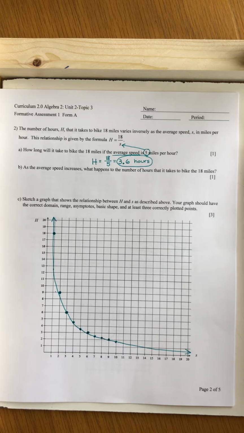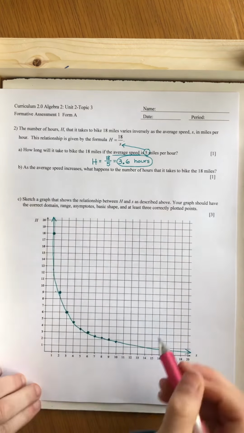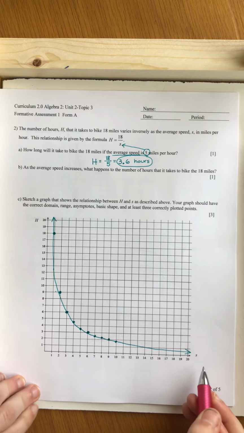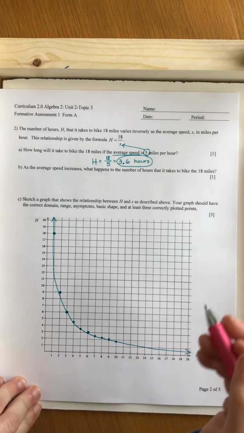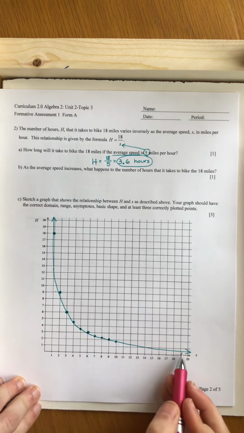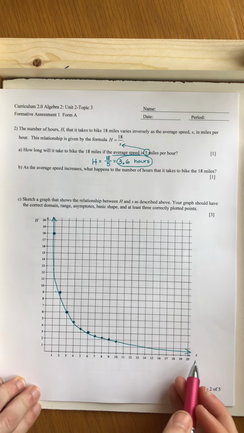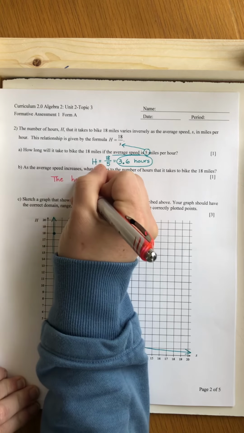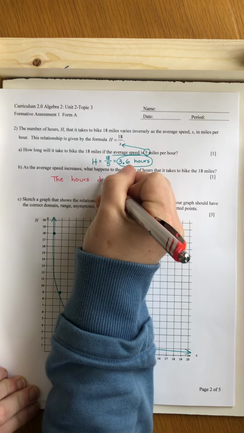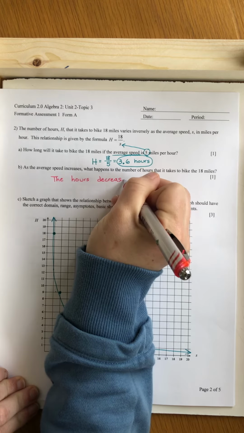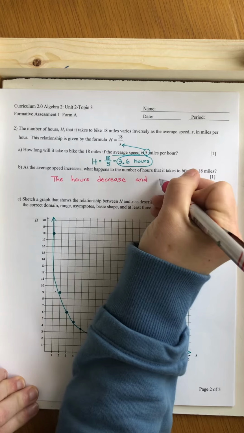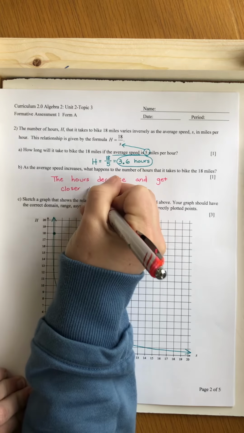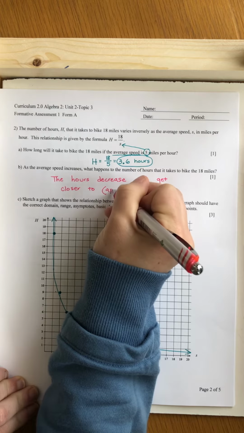Okay? So as the average speed increases, so as my graph goes out towards infinity, what is happening to the number of hours? Well, the hours get closer and closer to 0. So we can say the hours decrease and get closer to 0. You can use the word approaches if you want.